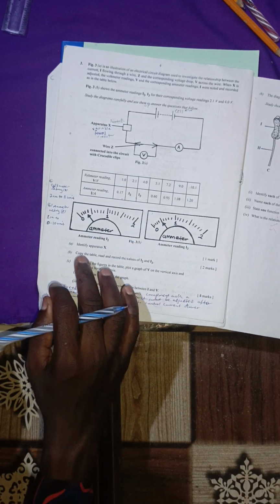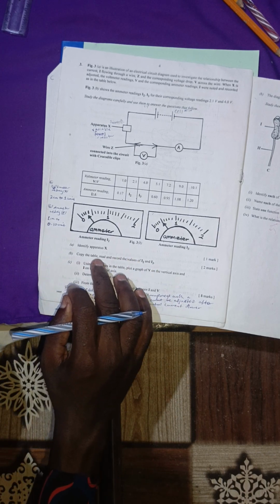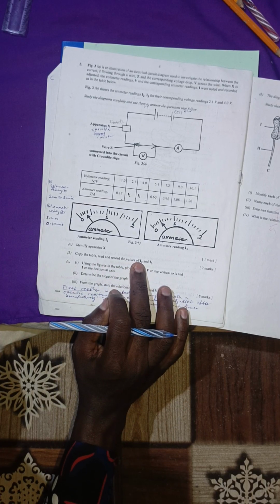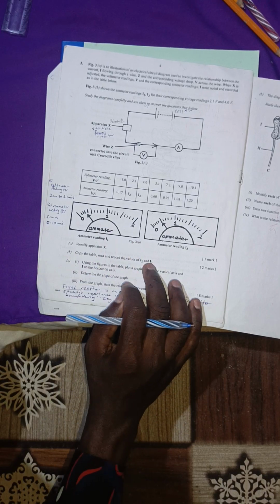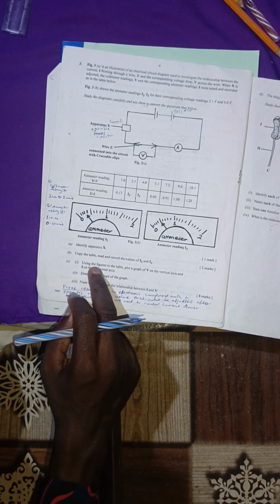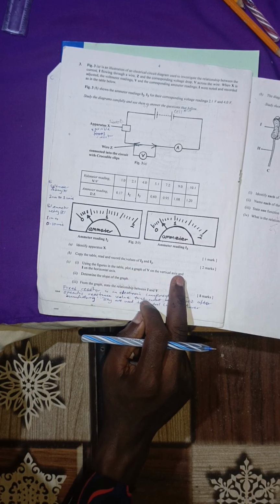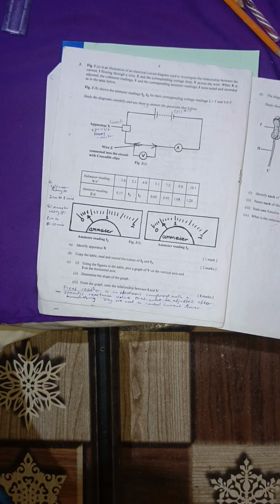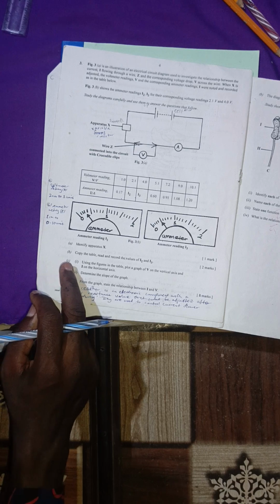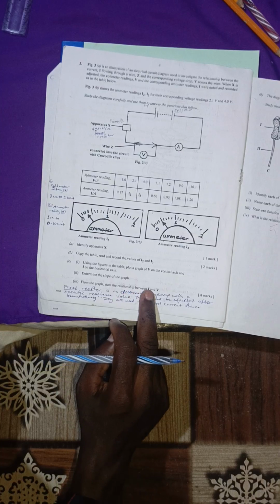So here the first question reads: identify apparatus X. B, copy the table, read and record the value of I2, that is current 2, this ammeter, and I3, that is this one, their readings. Now see Roman figure 1. Using the figures in the table, plot a graph of V on the vertical axis and I on the horizontal axis. Roman figure 2. Determine the slope of the graph. Let us see Roman figure 3. From the graph, state the relationship between I and V.